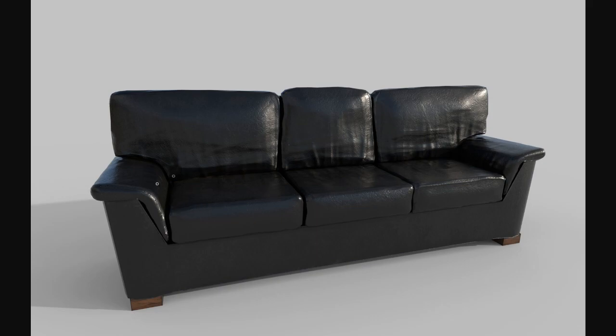I did end up mirroring the 2 arms, and same with the 2 side cushions here, just to save me a little bit of time in the end. But I'm very happy with how it looks. I'm especially very happy with how the corners turned out. I think that came out really nice, like how it overlaps with the arm here.